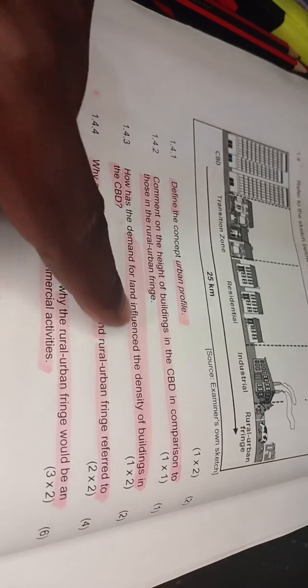Come on guys. 1.4.3. How has the demand for land influenced the density of buildings within the CBD?